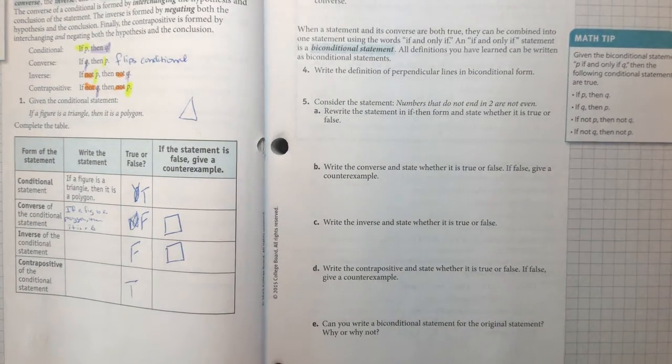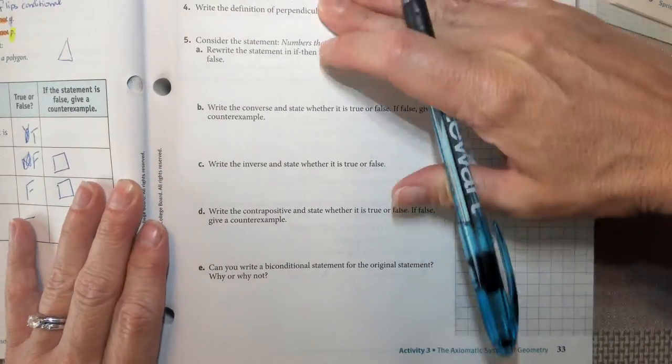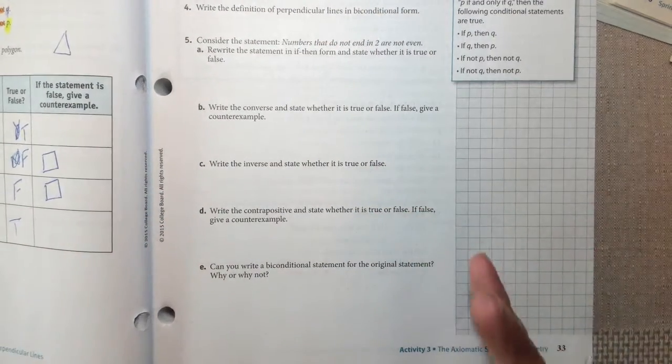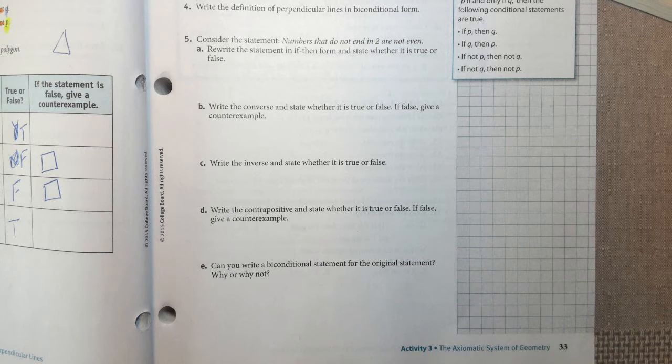And I'm looking ahead and just deciding. I think I want to do number 5. I think I'm going to skip through the top stuff for just a little bit. Let's just practice this. So number 5, and I'm on page 33, says, consider the statement. Numbers that do not end in 2 are not even. We need to rewrite this in an if-then form, and we'll decide if it's true or false afterwards.